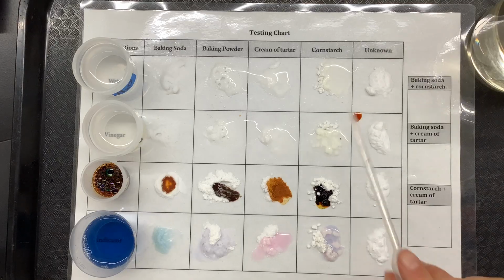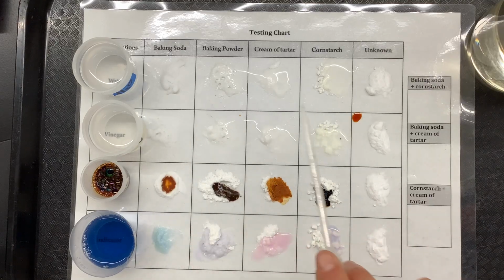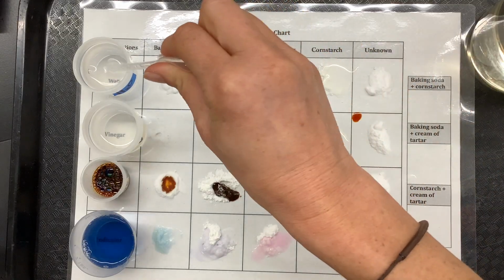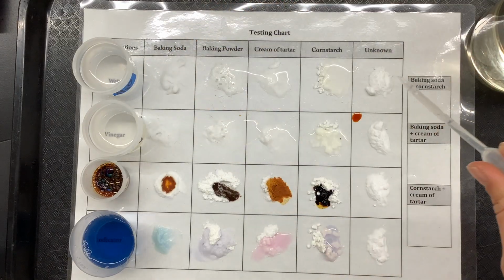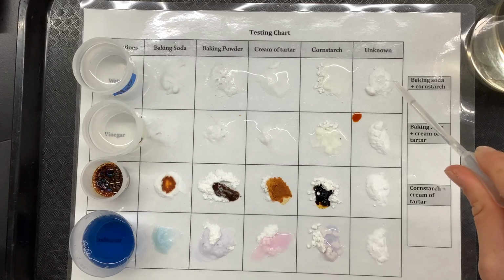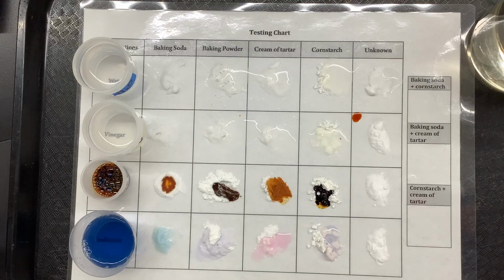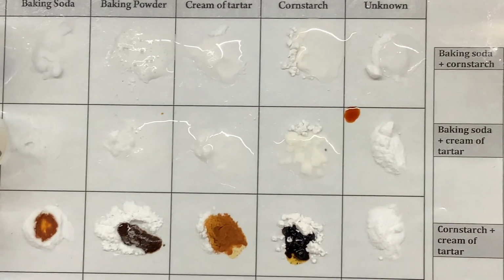Okay, now we're on to our unknown powder. We're trying to figure out which one of these is our unknown. Here we go. Water and the unknown. What's happening there? Looks like, I don't know if you can see.